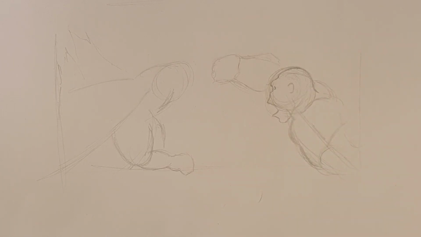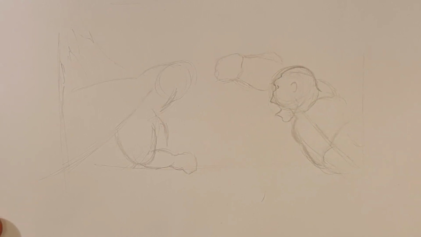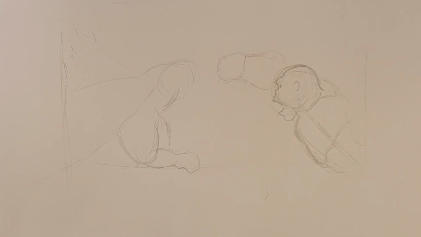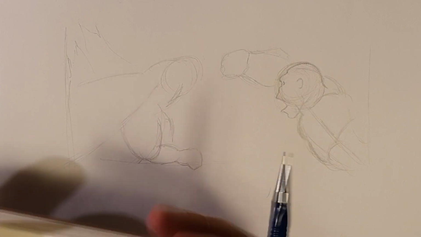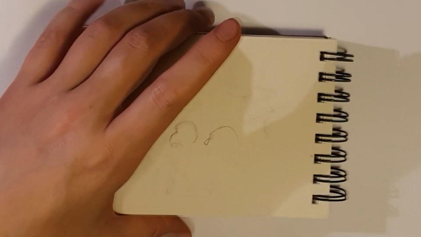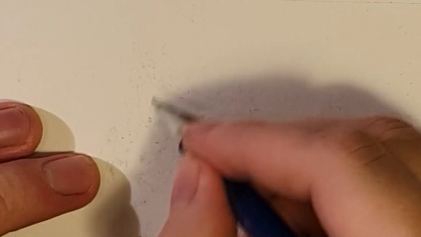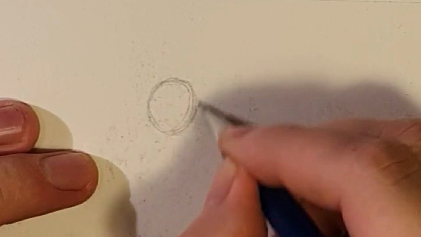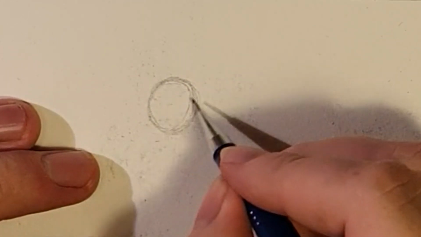And now we want to focus on the head of Godzilla. What you could do is just go for his head to look straight at him, which would go kind of like this. So this would be the circle that we've drawn right there.